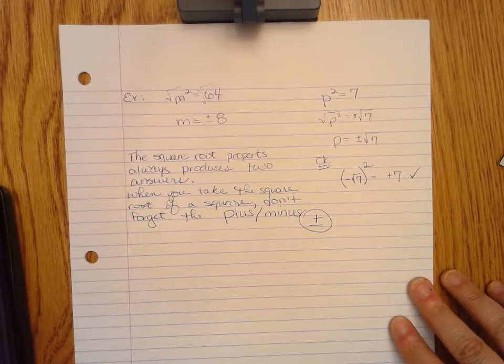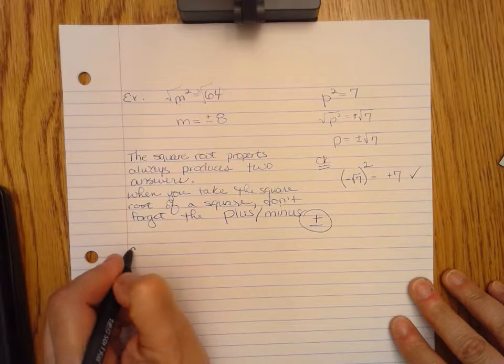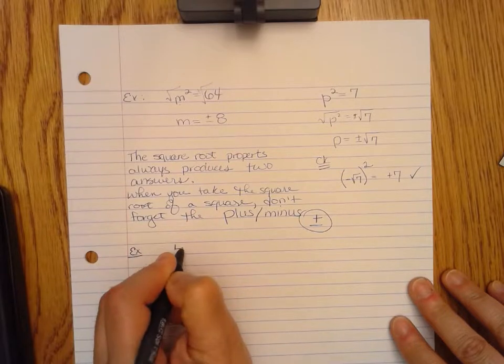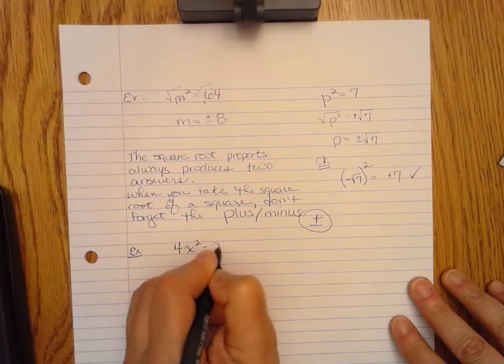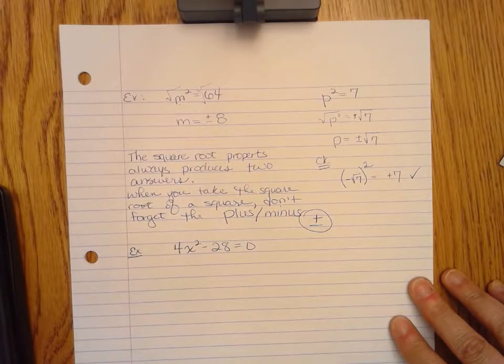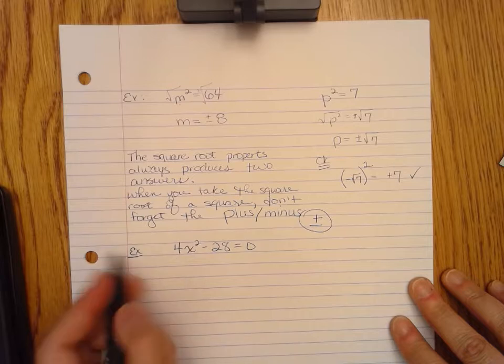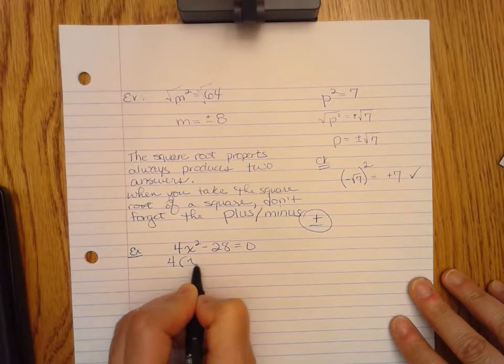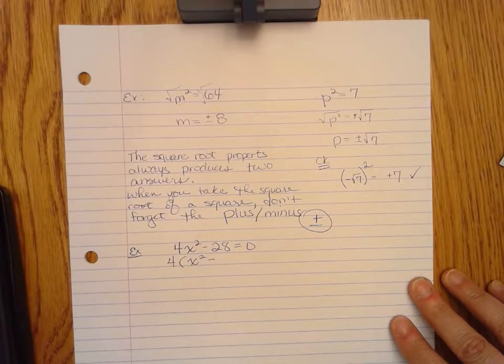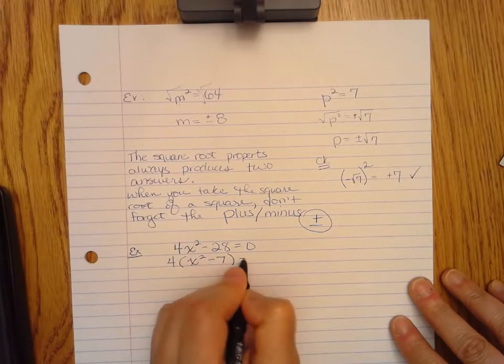Okay, good. So let's look at something that's a little bit more complicated. Let's try this. 4x squared minus 28 equals 0. So you can probably go ahead and try to factor. Oh, well, we can. Let's go ahead. We could pull out a 4, and we get x squared minus 7 equals 0.